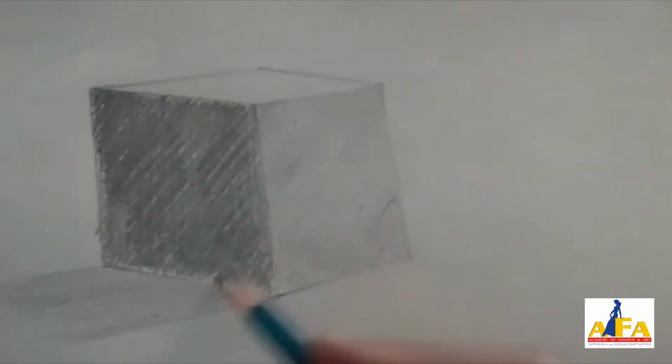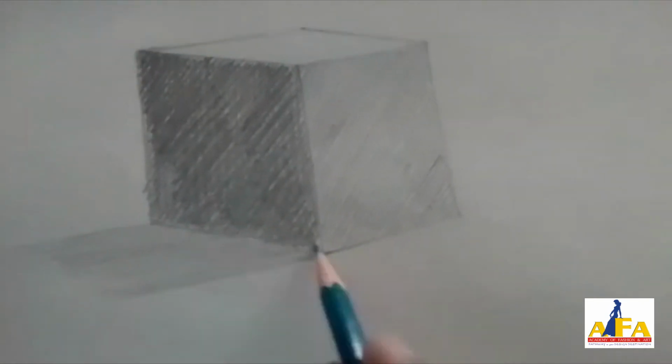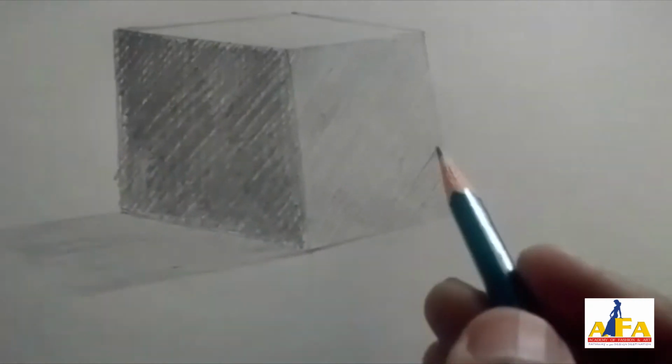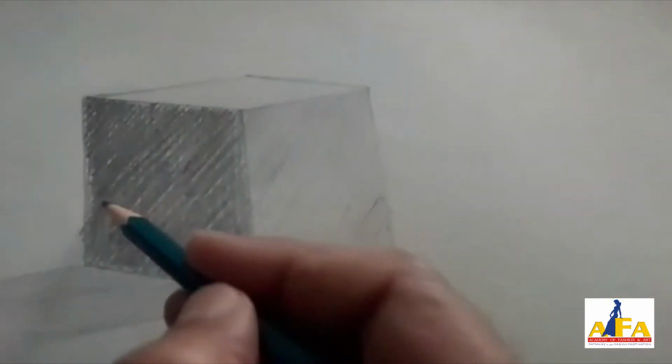So my cube is almost ready. With the help of the hatching technique, I have generated a 3-dimensional effect on a 2-dimensional surface.